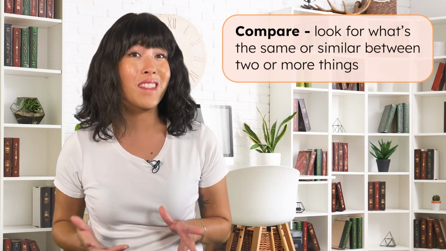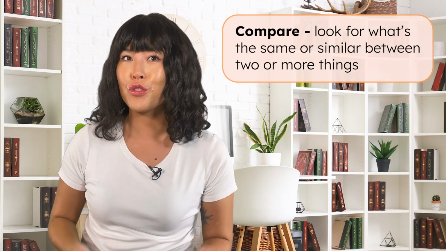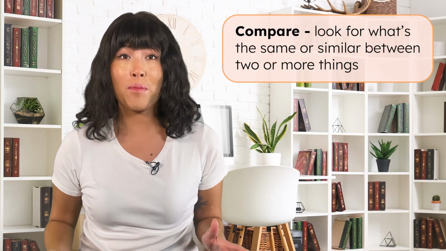To figure out how something is similar and different, we can compare and contrast. When we compare, we look for what's the same or similar between two or more things. For example, if we compare a bike and a scooter, we could say they both have wheels.